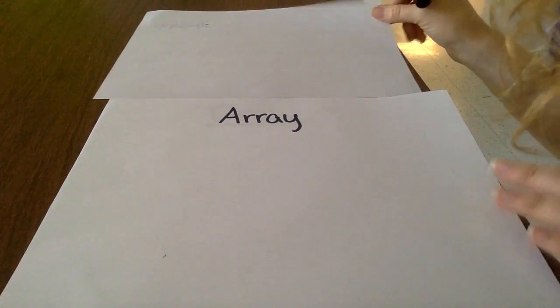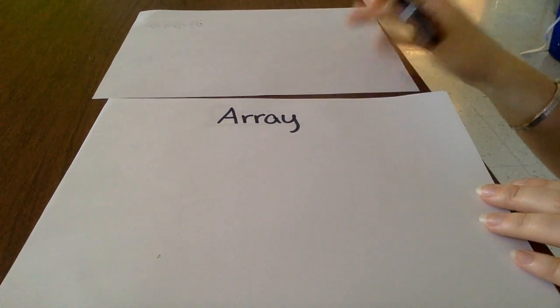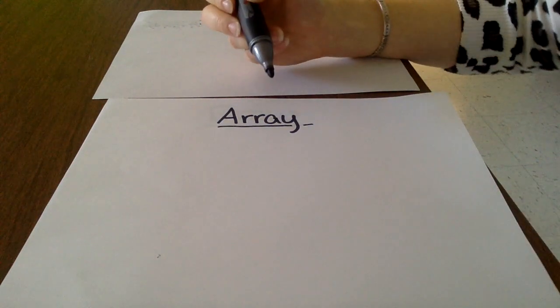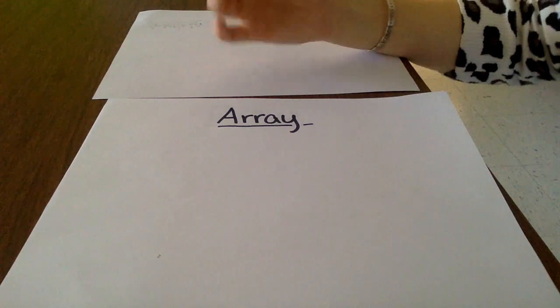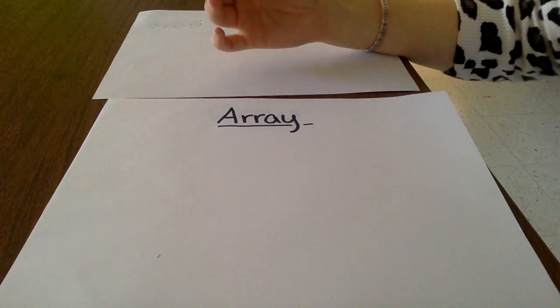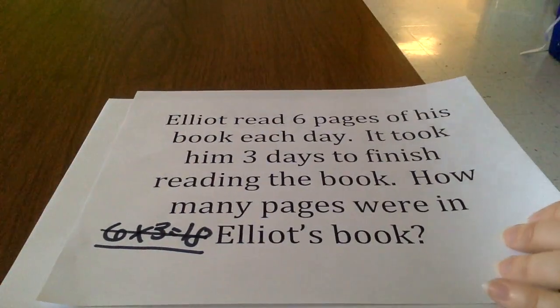So here is the way that a second grader will be solving a multiplication situation like this. The first way is called an array, and an array is an organized way to put together groups of the same object, which is what we're doing when we multiply, when we do 6 times 3.